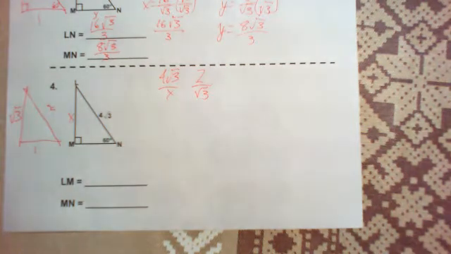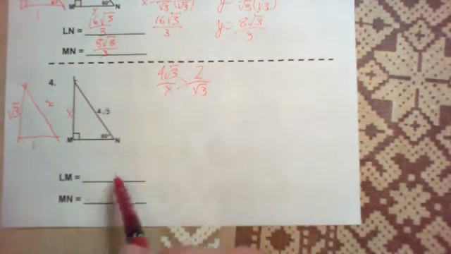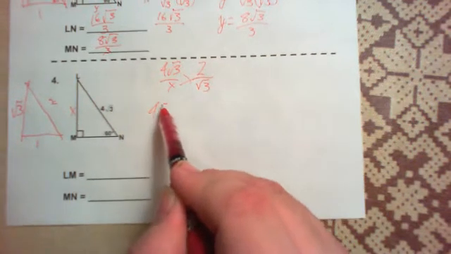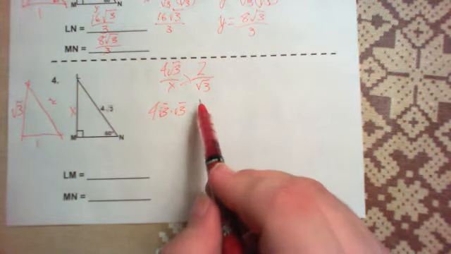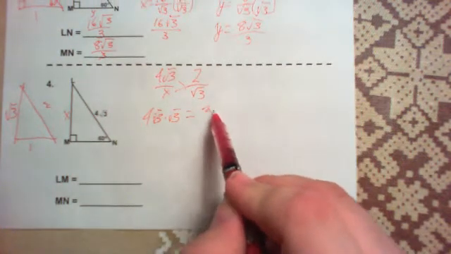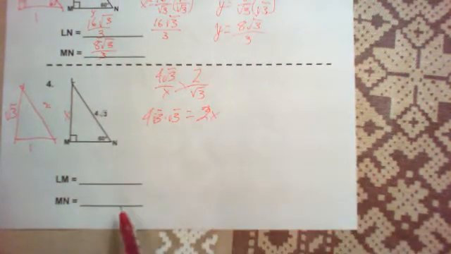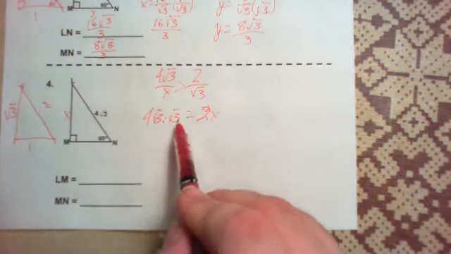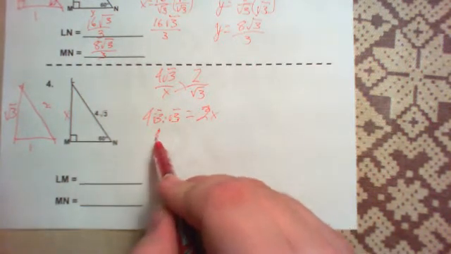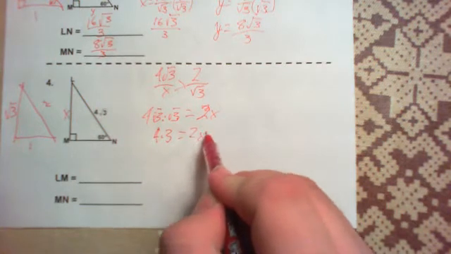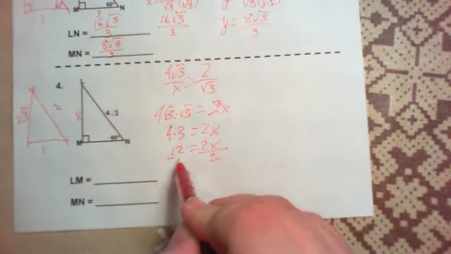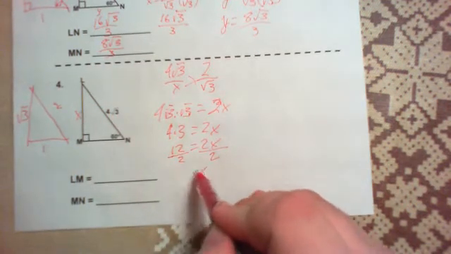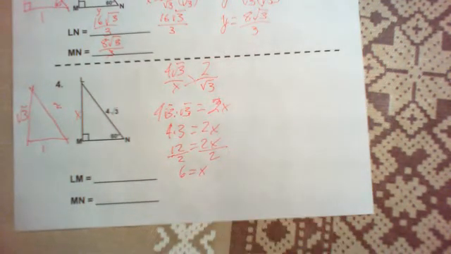Okay? I'm going to cross multiply. So I get 4 times the square root of 3 times the square root of 3 equals 2x. Square root of 3 times the square root of 3 is 3, so I get 4 times 3 equals 2x, which gives me 12 equals 2x. Divide by 2, and x equals 6. So side LM equals 6.